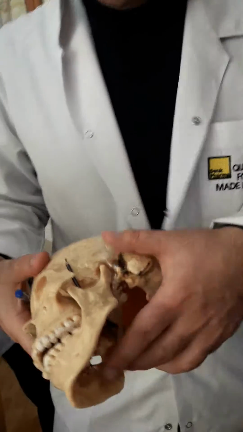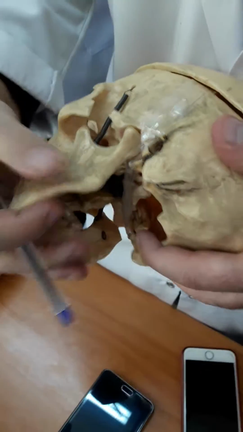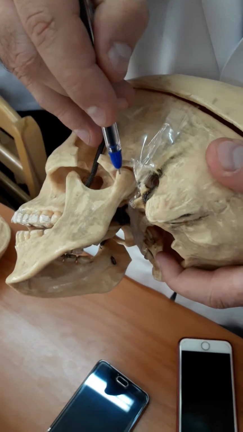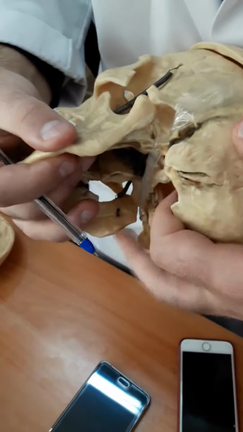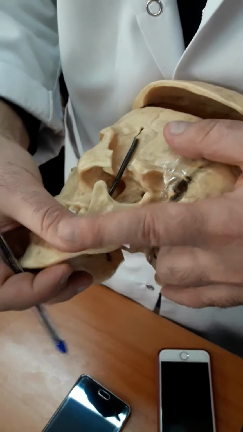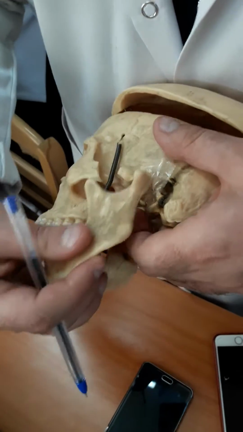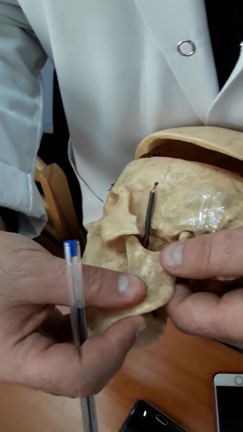Now let's come to the processes. Like I said before, there are two processes on the vertical part of the mandible. Posteriorly we have the condylar process. You can see that the head of the condylar process is located just inside the mandibular fossa of our temporal bone, and together with the temporal bone it forms the joint.